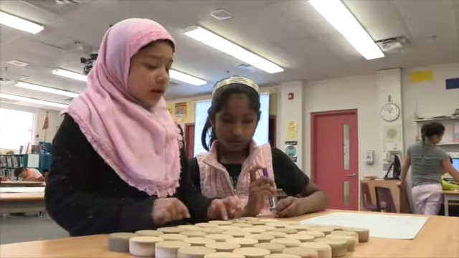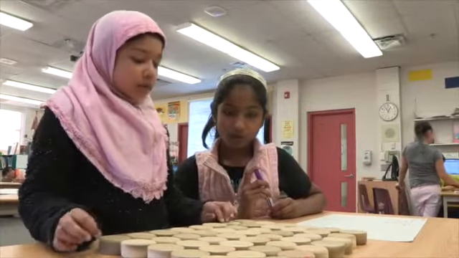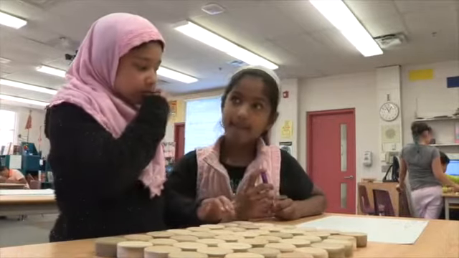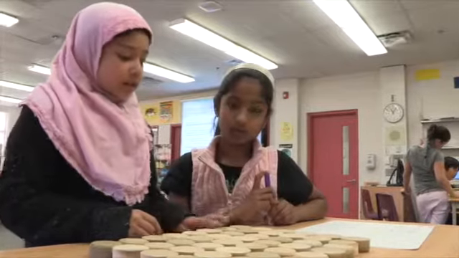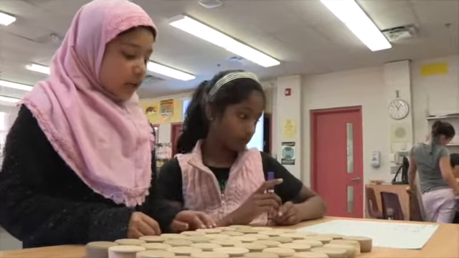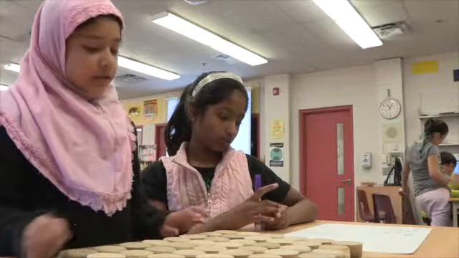And then we did the opposite way, which is 8 rows of 6, which equals 48 too. And then we did a division sentence that's 48 divided by 8 equals 6, and 48 divided by 6 equals 8.